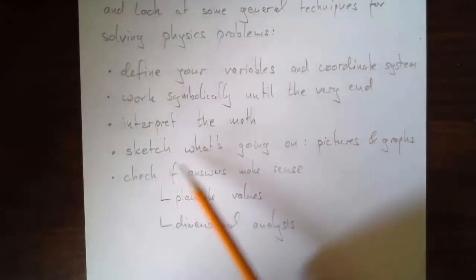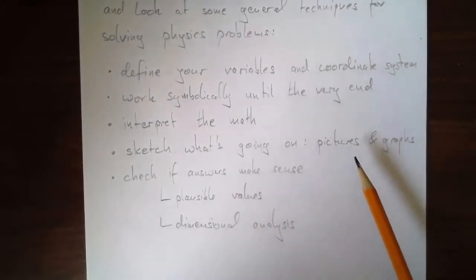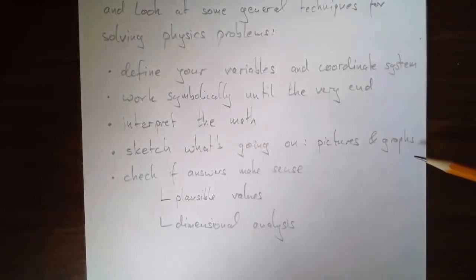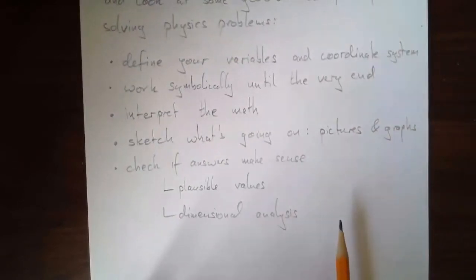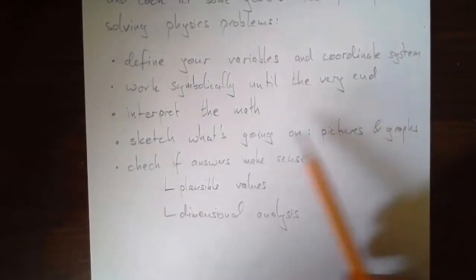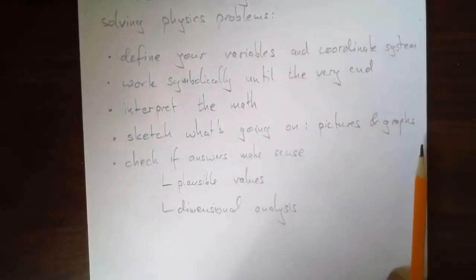When you solve a problem, always sketch. Always try to draw pictures, graphs, whatever is useful to make sense of the situation you're trying to analyze. Never blindly throw some equations at the problem and hope that something sensible comes out. You need to know what's going on, and then the actual calculation, the math, tends to be fairly easy. But if you don't know what's going on, you're just stabbing in the dark and hoping that the equations you write down are going to impress your instructor. That's unlikely to happen.